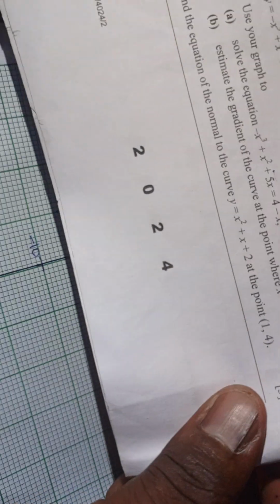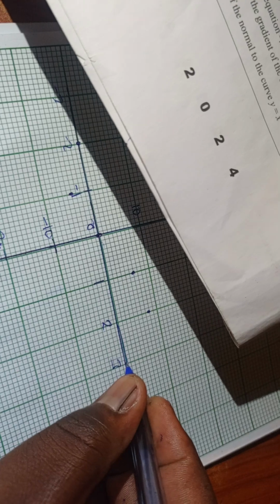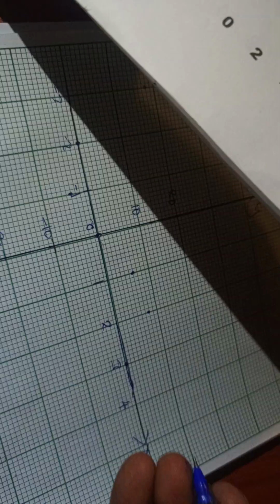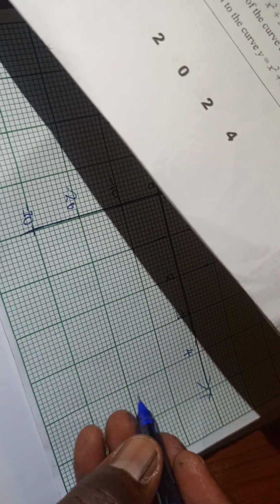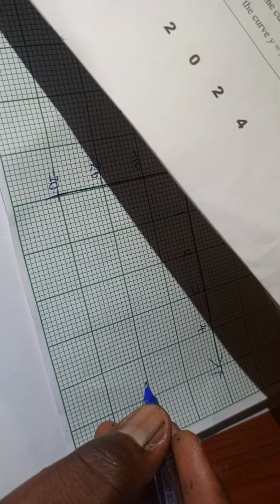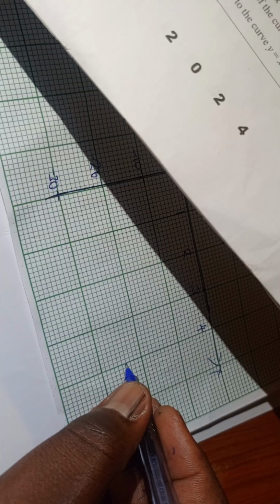Next is 3, 0. So 3 is here, 0 is just here together. Next is 4, -24. So 4 is here, -24 comes down here. So 20, 21, 22, 23, 24. Yes.